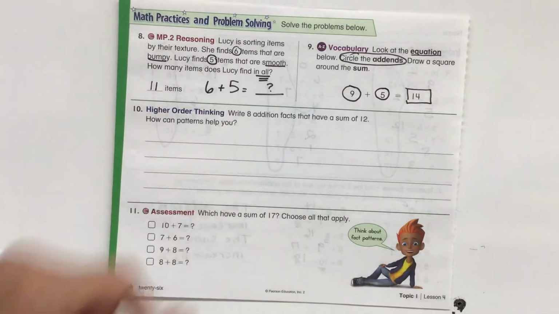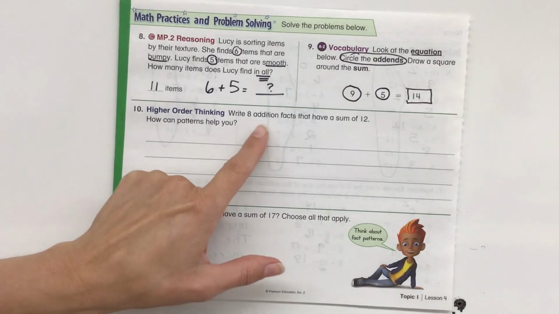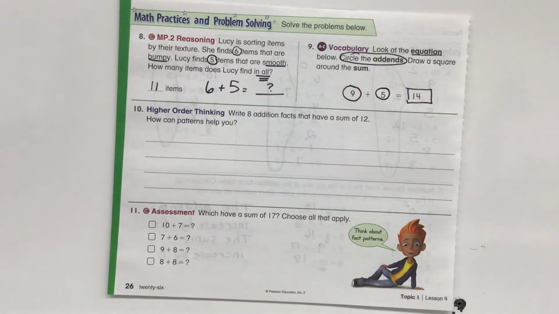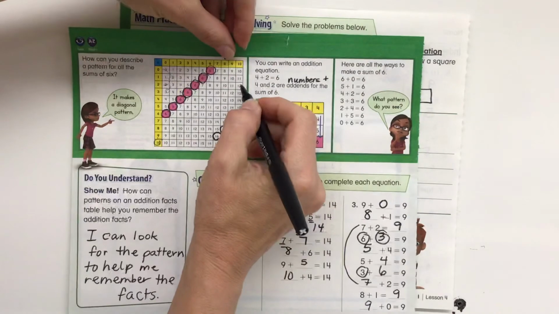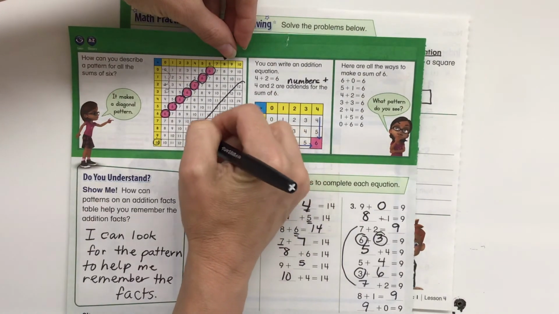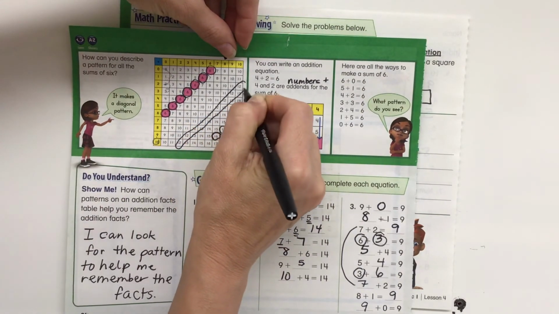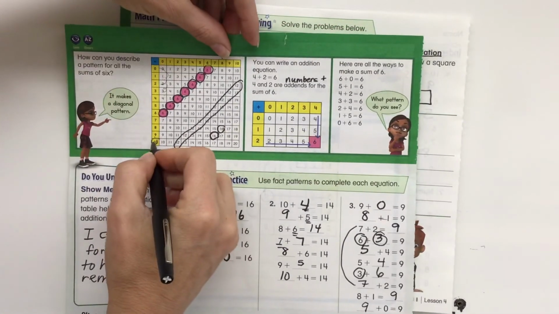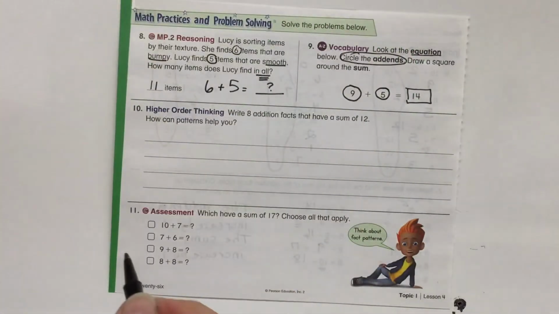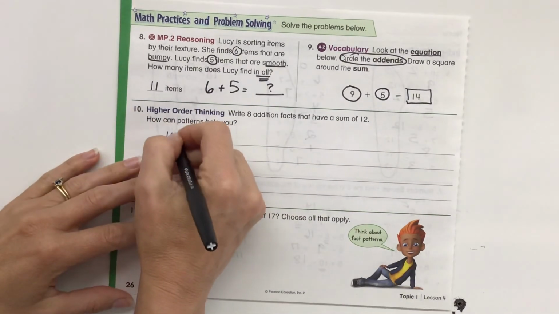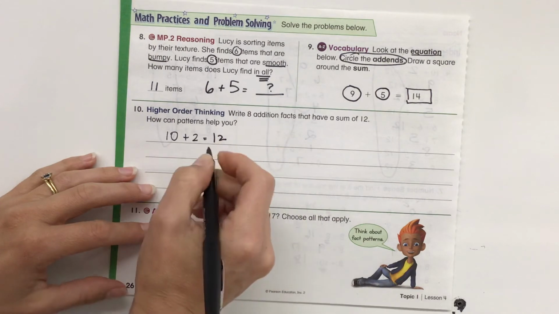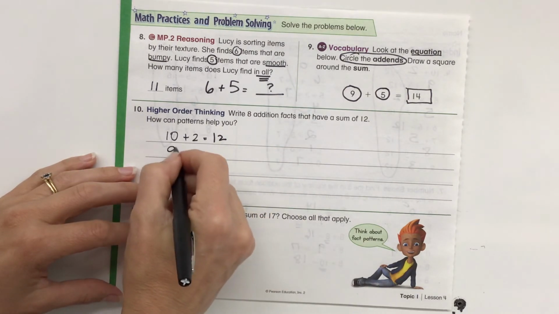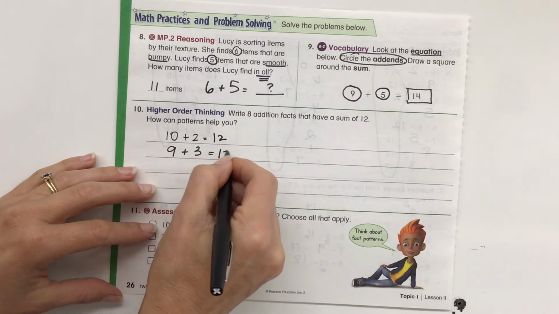Okay? Higher order thinking. Write 8 addition facts that have a sum of 12. How can patterns help you? So we're looking for a sum of 12. What you can do is actually just take a look at this chart that we have here and find all of the ones that equal 12. So you can start with 10 plus 2 and go from there. So we know that right away 10 plus 2 equals 12. We know that 9 plus 3 equals 12.